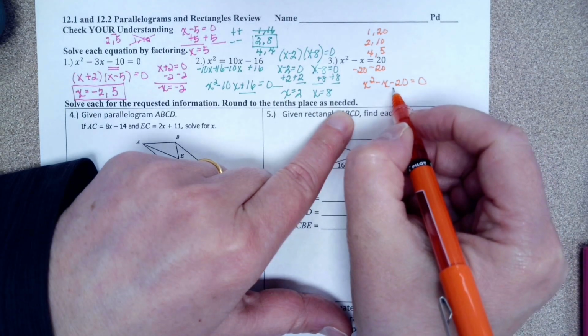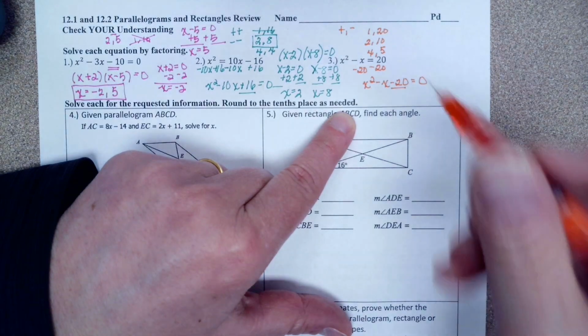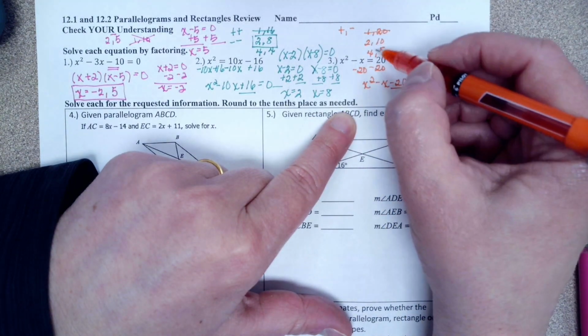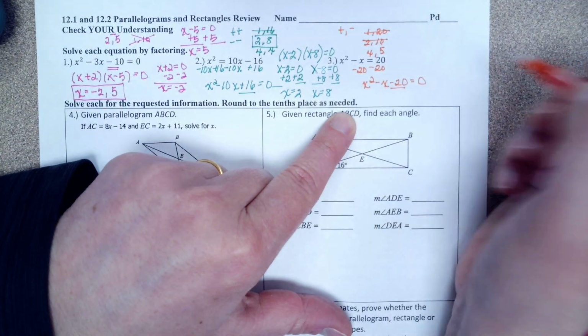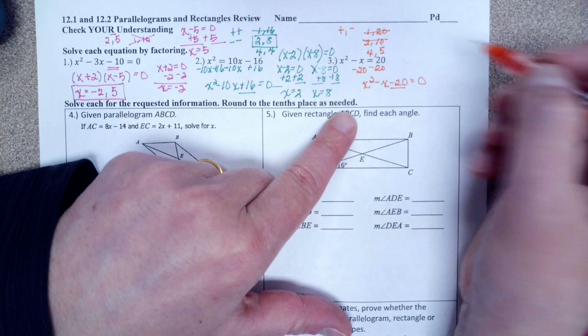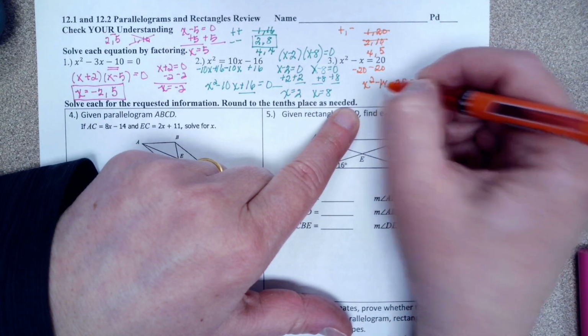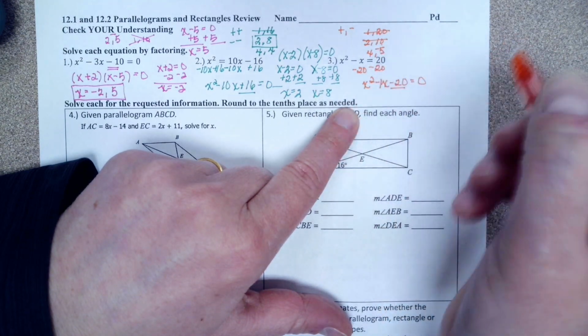I'm noticing that 20 is negative, which means I have a positive and a negative value. Well, 1 and 20 are never going to get me back to a negative 1, so that's not going to work. 2 and 10, again, I can get a 12 or an 8 out of that. That's not going to work. But 4 and 5 could, right? If I added, I'd get a 9, but if I subtracted, I could get a 1. Again, there's applied. If I want a negative, then the bigger factor needs to also be negative.